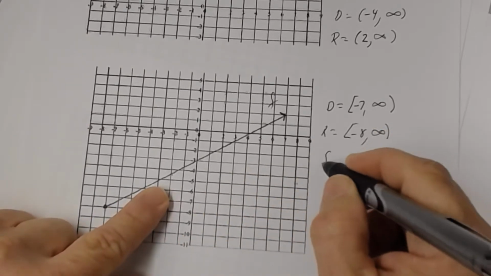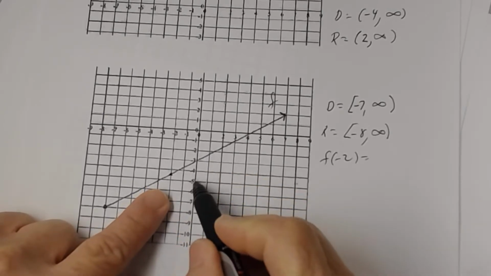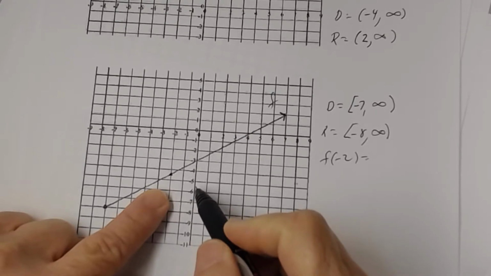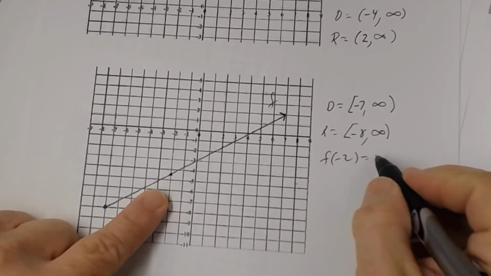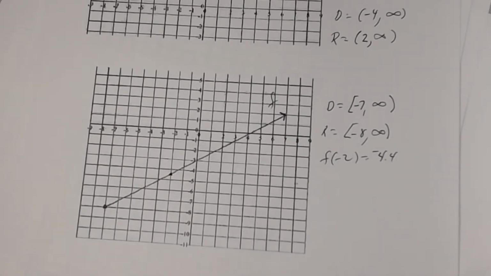Approximate f of negative 2. So that's about here, right? What's that y value? Approximate it. About negative 4.4? Yeah, I mean, we're approximating. So anything close to negative 4.4, so negative 4.3, negative 4.25, you know, someone could have said, well, I'm going to just say negative 4.3876. Go for it. All right? We're really not sure what it is. We're approximating this. All right. So that was that one.